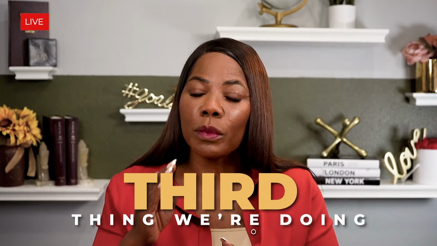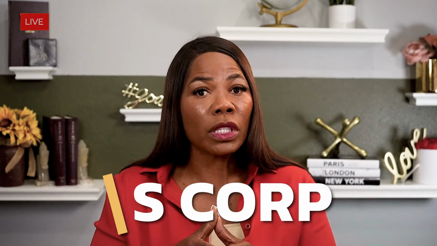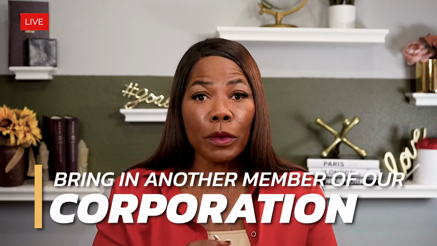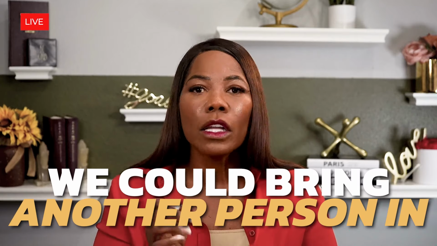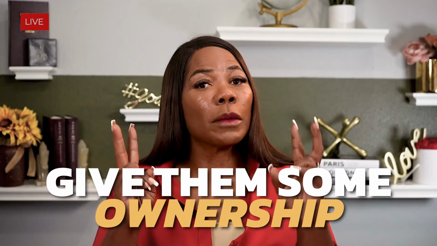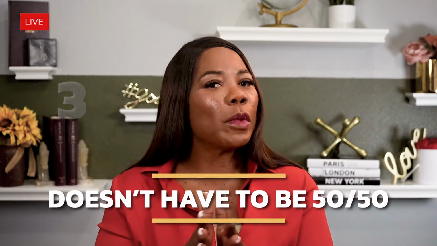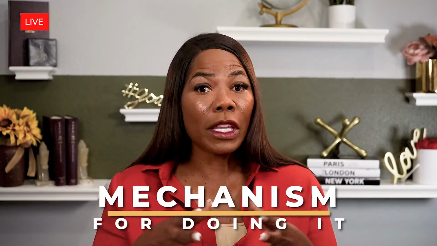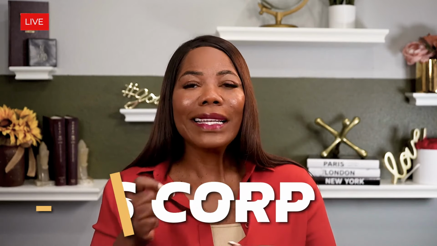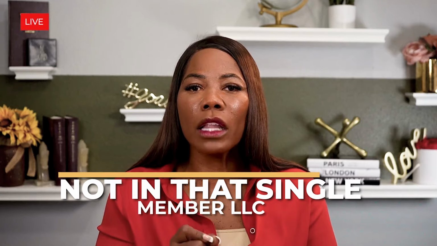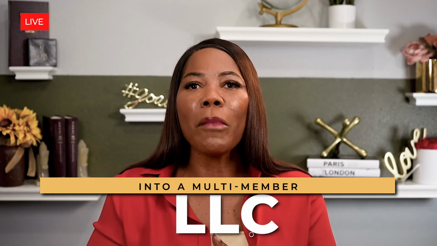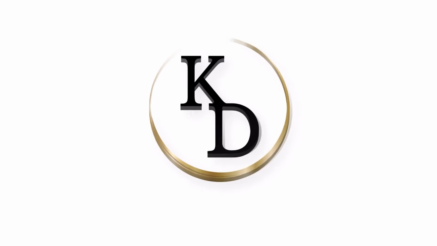And the third thing we're doing with that S corporation, if we needed to bring in another member of our corporation, another shareholder, we could. We could bring another person in, get them some ownership. It could be 1%, 2%, 3%. Doesn't have to be 50-50. We now have that mechanism for doing it because we can do it in our S corporation, not in that single member LLC, because we don't want to turn that single member LLC into a multi-member LLC.